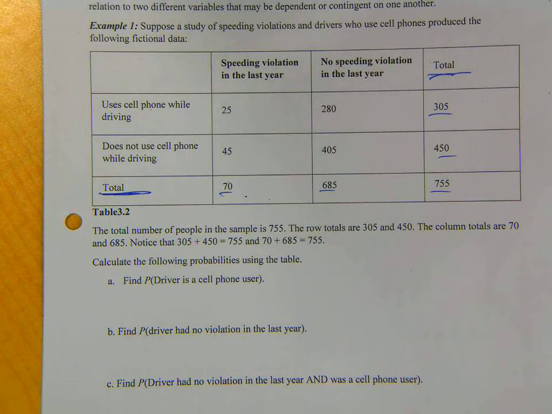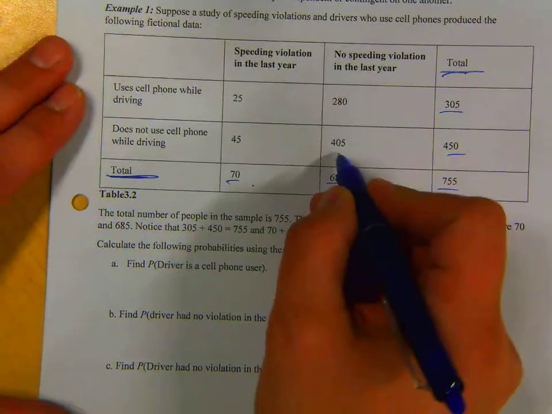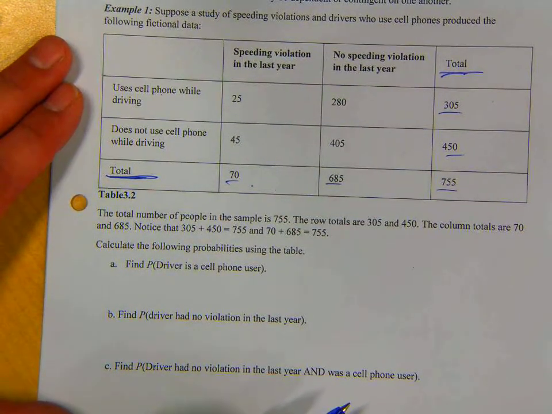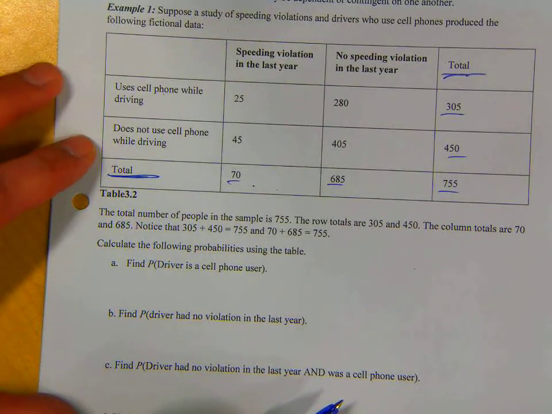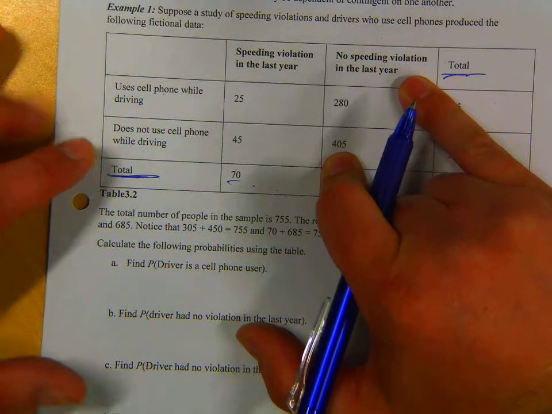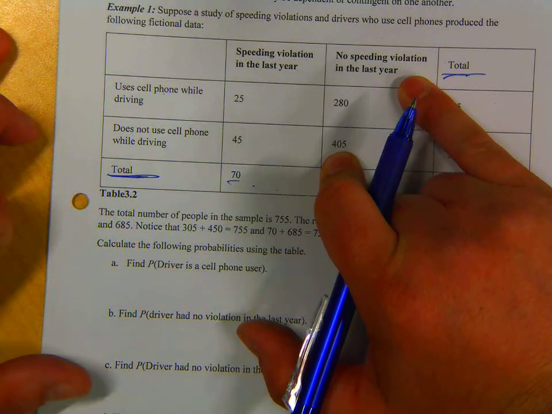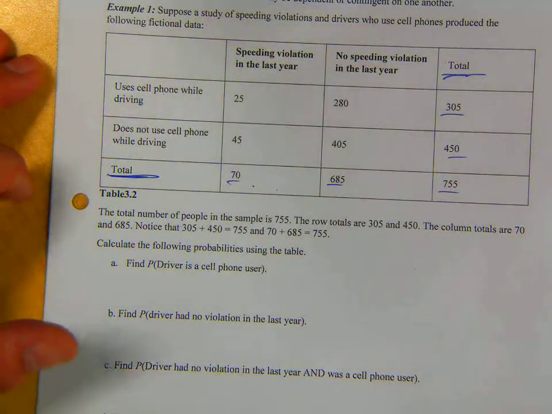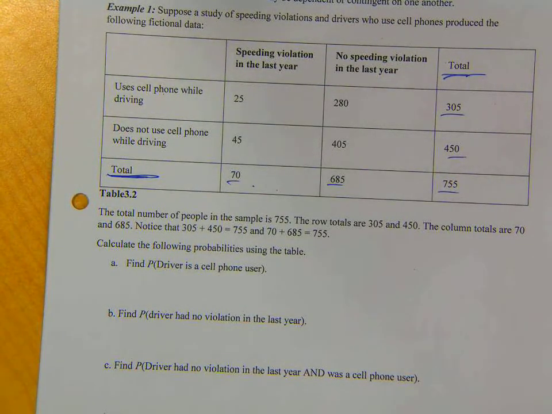So this group of 405 here, can we explain what this group means in the study that we did? No speeding violation in the last year, and what else? They're both, right? It's an and statement. 405 people do not use cell phones while driving, and they had no speeding violation in the last year. At least that's what they told you.